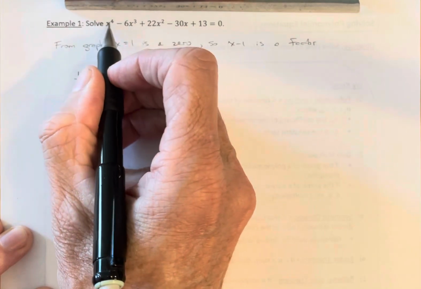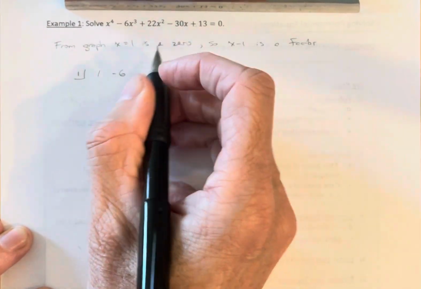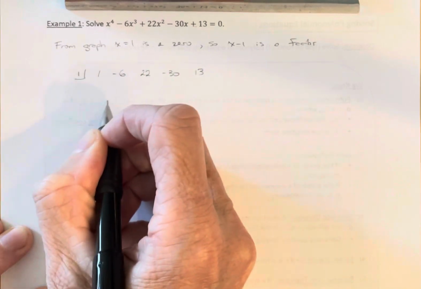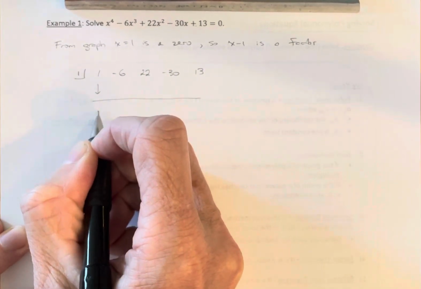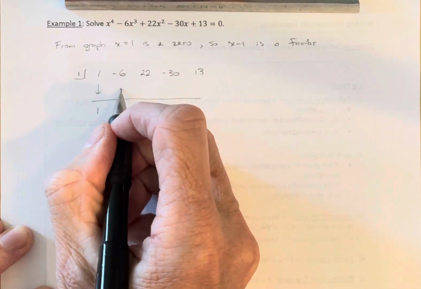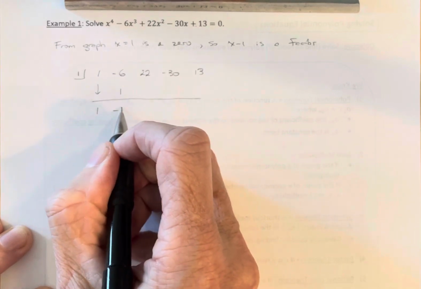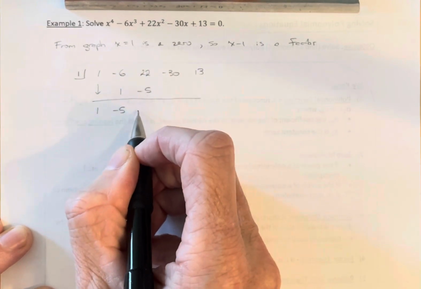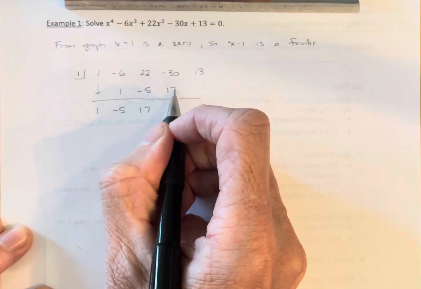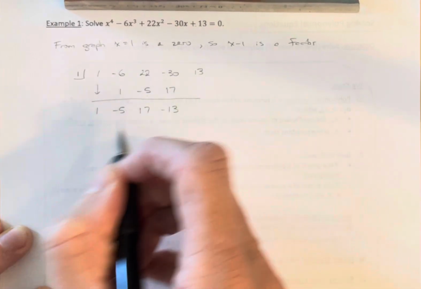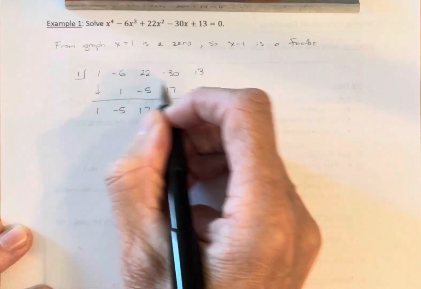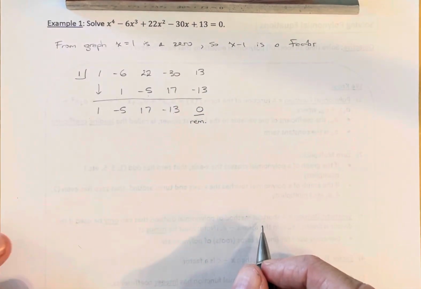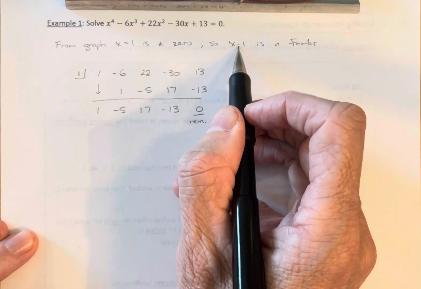So let's take our coefficients. We're already in standard form. I don't have any missing x terms. So 1, negative 6, 22, negative 30, and 13. We know we're going to deal with 3 rows. We're going to pull this down, and we're going to start our process. 1 times 1 is 1. Put it in column 2, add, get negative 5. 1 times negative 5 is negative 5. Put the answer in column 3, add, get 17. 1 times 17 is 17. Column 4, add, we get negative 13. 1 times negative 13 is negative 13. Add, we get 0. And we know this is our remainder. And we knew we had a remainder of 0 because we know that this is a factor.